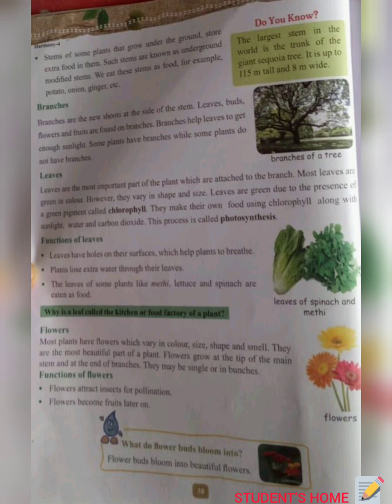Number 4, stems of some plants that grow under the ground store extra food in them. Such stems are known as underground modified stems. We eat these stems as food, for example, potato, onion, ginger, etc.